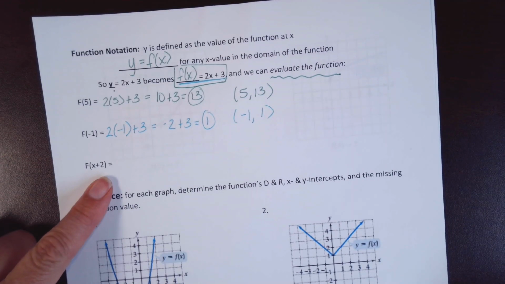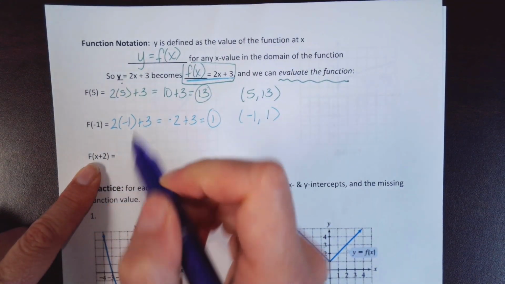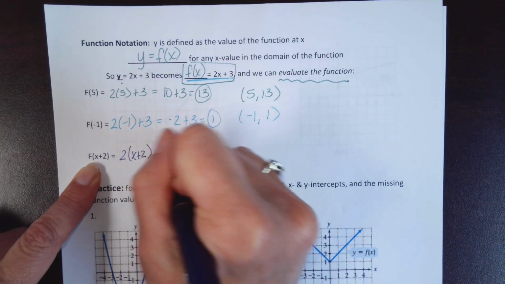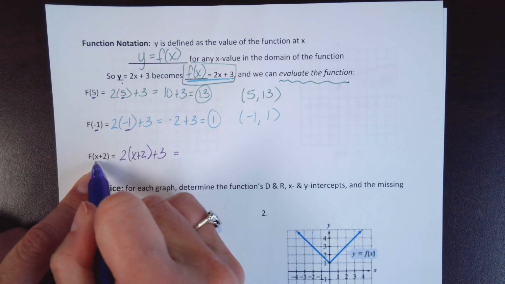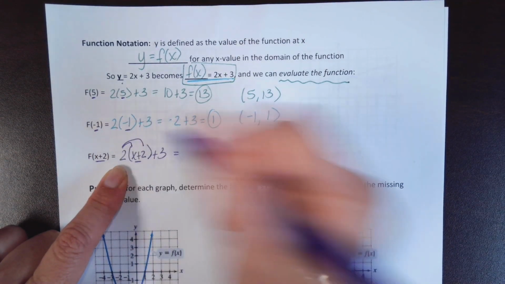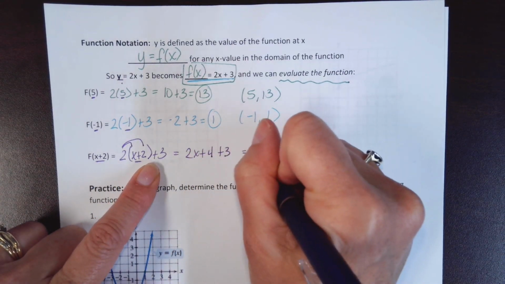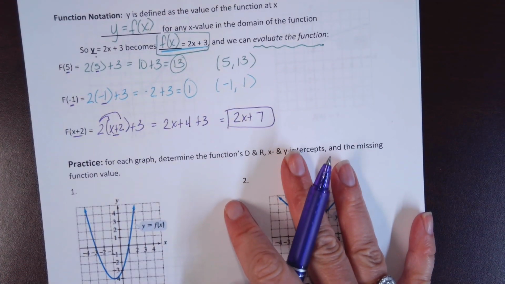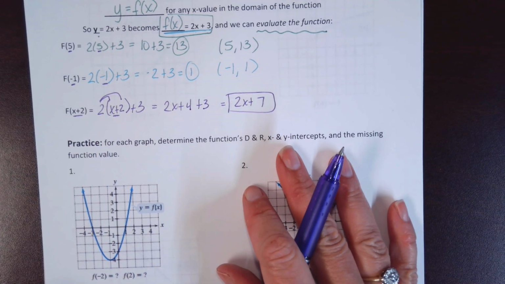And then we get a little bit more interesting down here. I'm replacing x with x plus 2. So now I have 2 times x plus 2 plus 3. Whatever I'm giving you for x, that's what I'm plugging in where x was in my function. Now I got to do this order of operations correctly, distribute across the addition. So I have 2x plus 4 plus 3, which is 2x plus 7. That doesn't lend itself to a nice, pretty little ordered pair, but it does give us the function value if I were to use x plus 2.